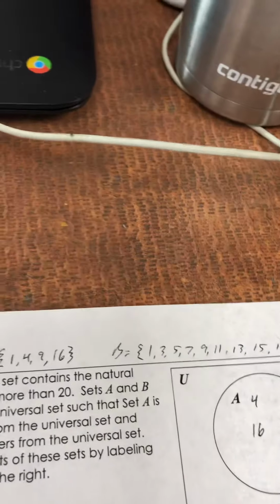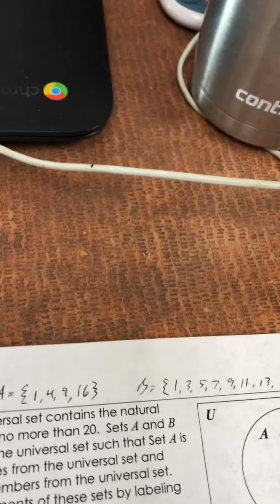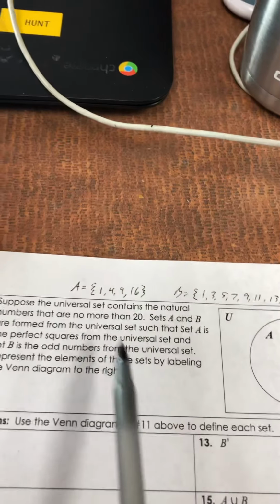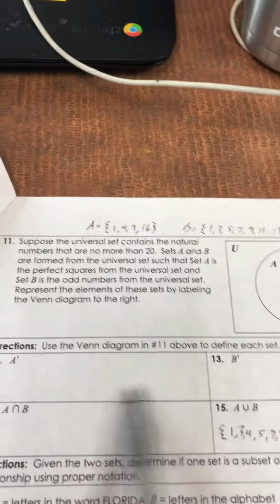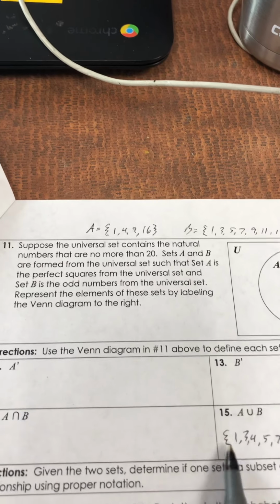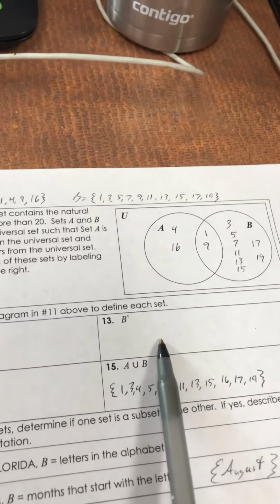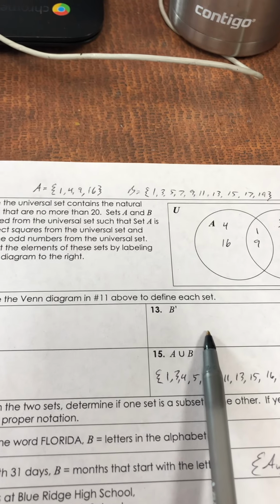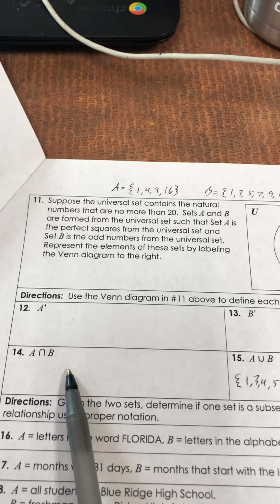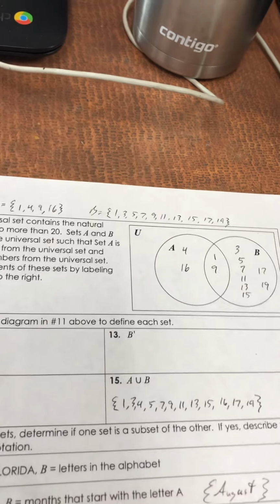Okay. For number 11, we are going to take a look at, and actually I didn't know that they were going to ask this down here. This actually goes right here. The B would go right here. And then if you could do the intersection, what they share, that's just what you have right here, the 1 and 9.